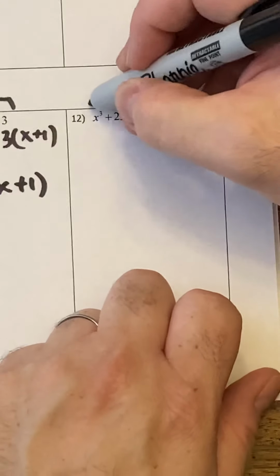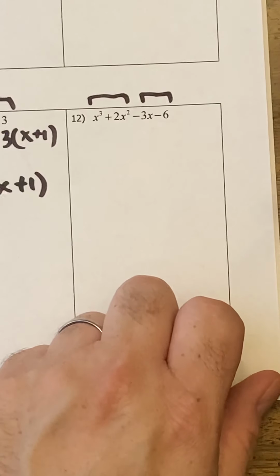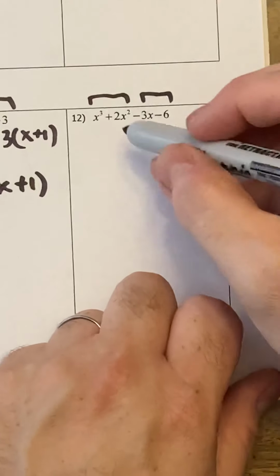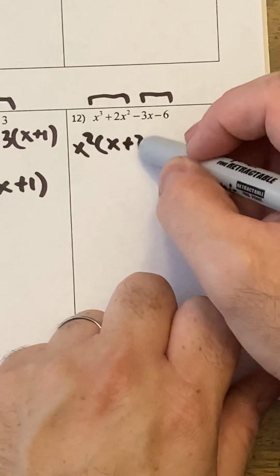All right, you can try this one on your own. Make sure you got it. Remember, first you do a grouping. You can pause the video, see if you can get it on your own, and you can watch what I'm going to do. The greatest common factor here is x squared. Dividing out x squared, you get x plus 2.